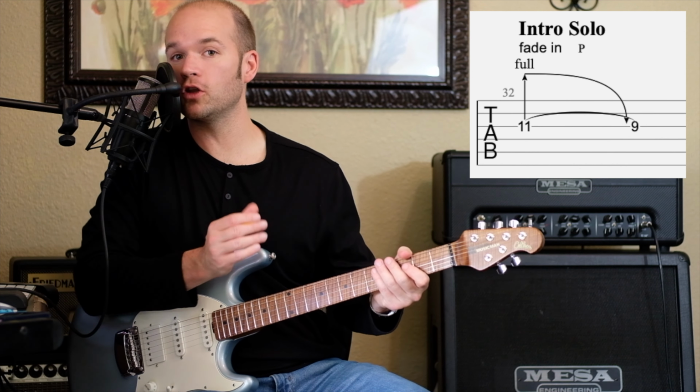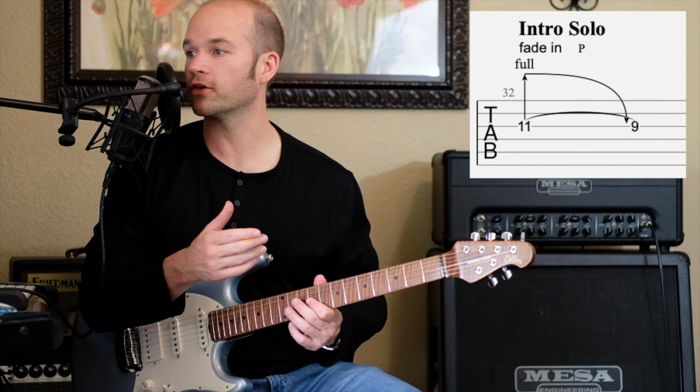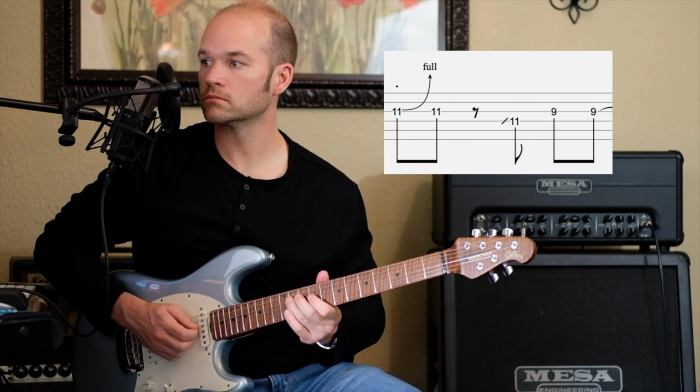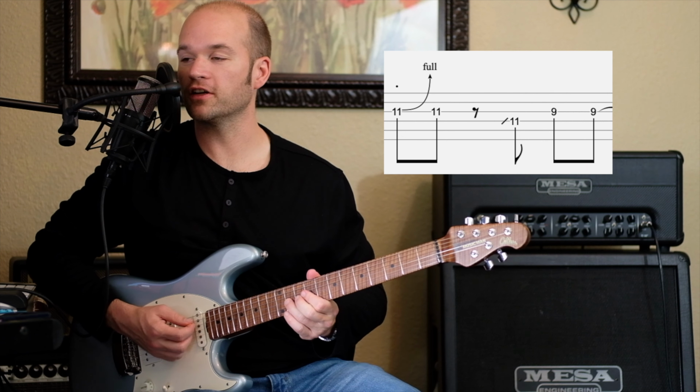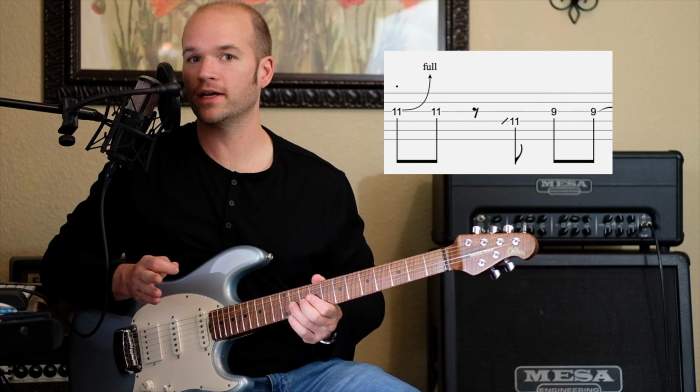All right, the intro of the song starts with a fade-in, like so. You're going to pre-bend the 11th fret on the 3rd string, and then slowly release it and then pull off to the 9th fret on the 3rd string. And then a staccato. Make sure that first bend at the 11th fret on the 3rd string is staccato.